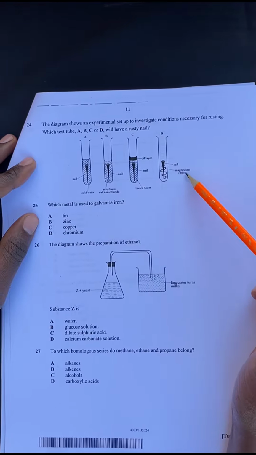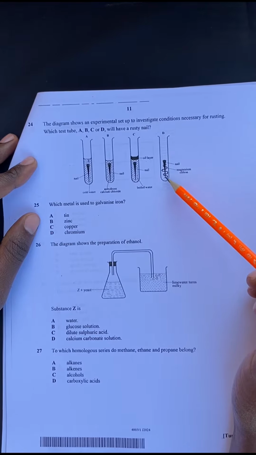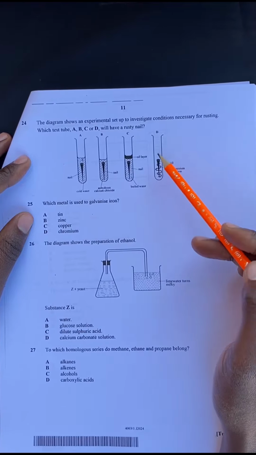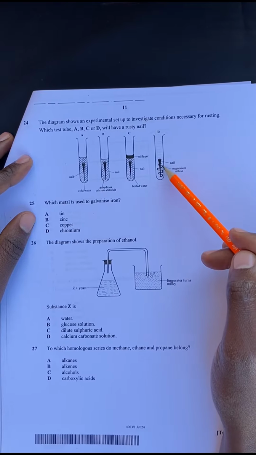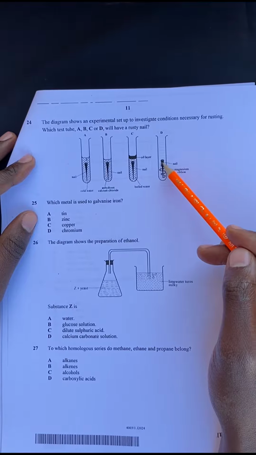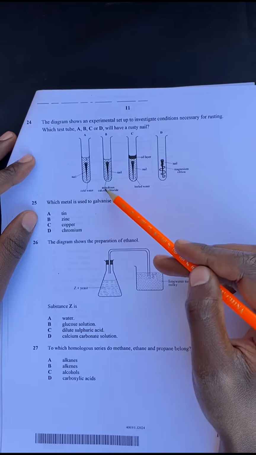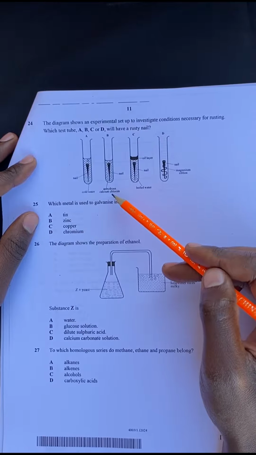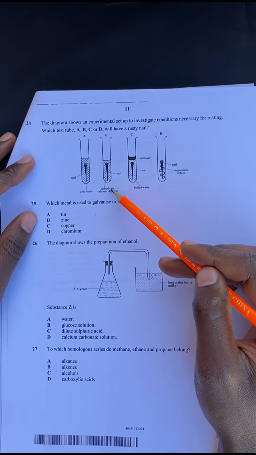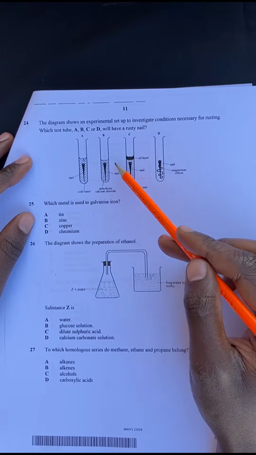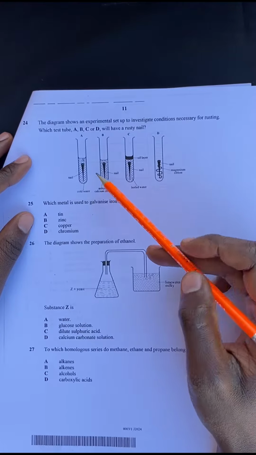Here we have a magnesium ribbon. So the magnesium ribbon, from our reactivity series, magnesium is more reactive than iron. So here this is a sacrificial protection technique where the magnesium reacts first and it protects the nail from rusting. And here we have anhydrous calcium chloride. So anhydrous means that it is deficient of water or it lacks moisture. So it is going to absorb the water or the moisture which comes, protecting the nail.